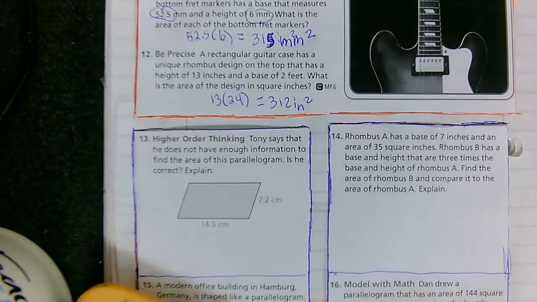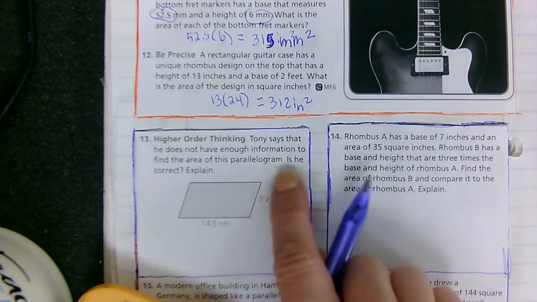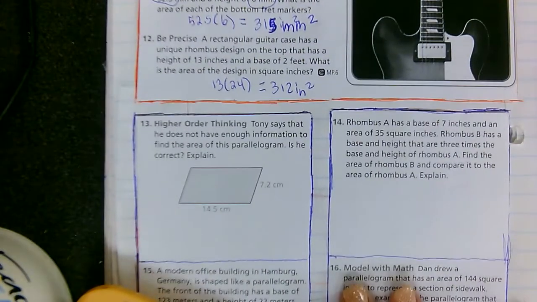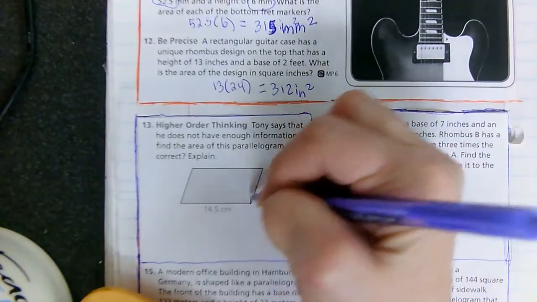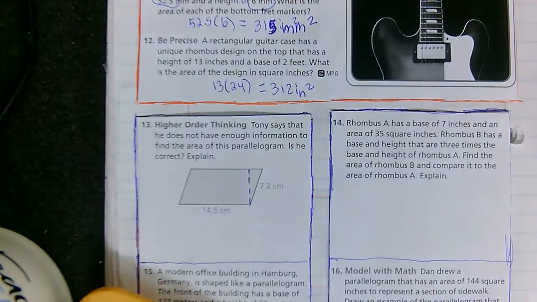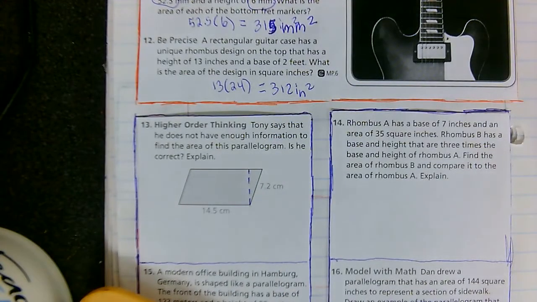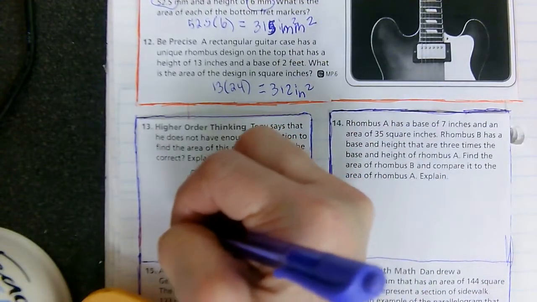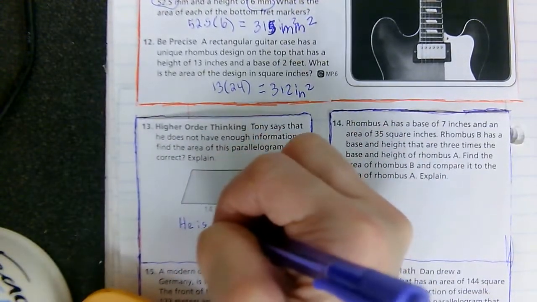All right. On the next one, Tony says that he does not have enough information to find the area of this parallelogram. Is he correct? Look here. Do we have the height given? The answer is no. So, he is correct. We need the height.